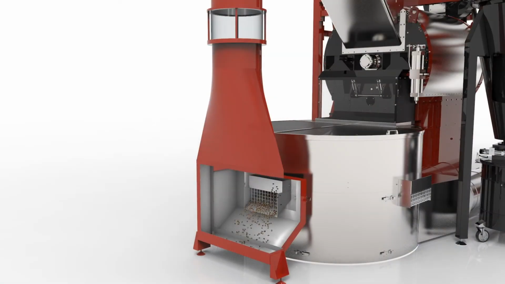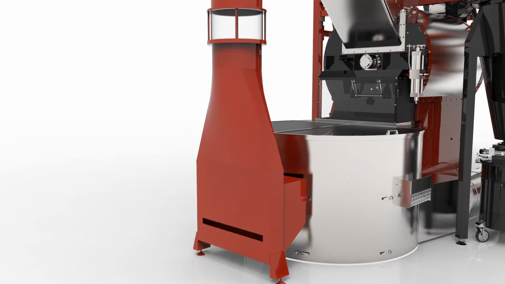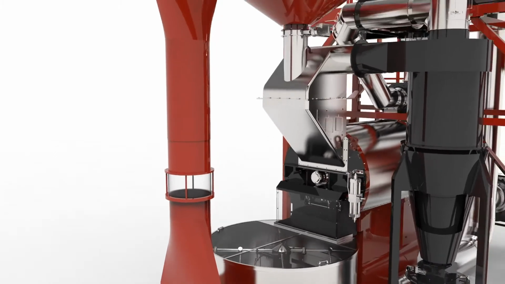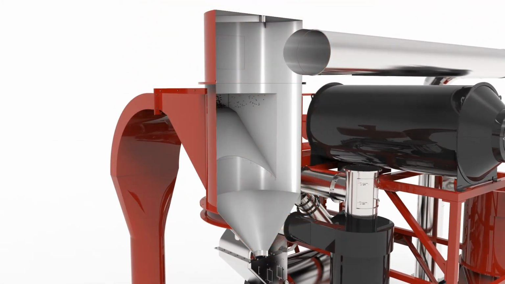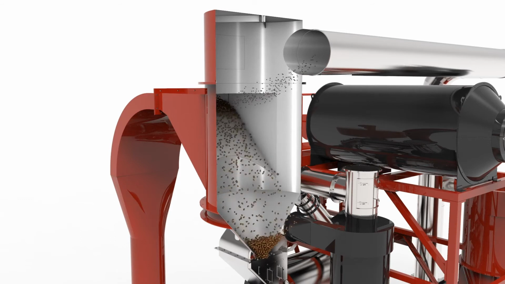And then after roast, we will have a destoner. A destoner is a machine that removes foreign bodies heavier than the coffee, like stones and pieces of metal, and this works by gravity. That means it removes the foreign bodies with a specific weight heavier than the coffee.